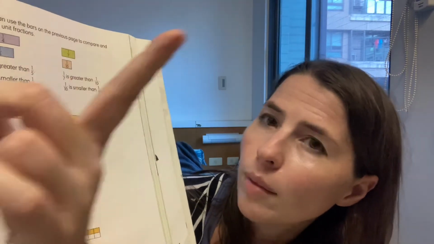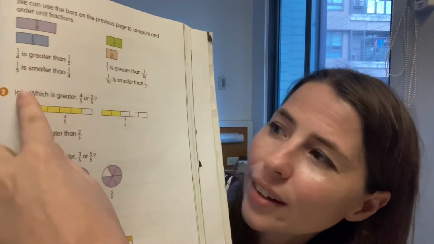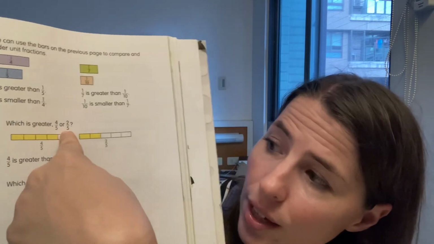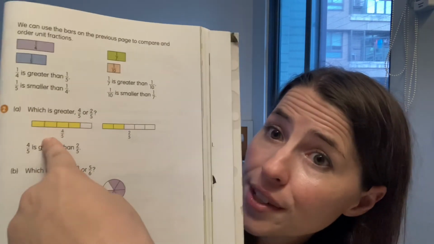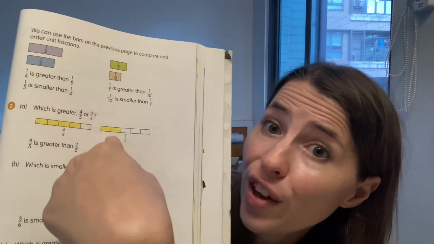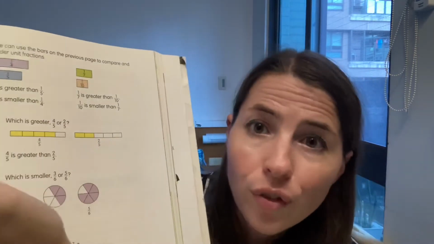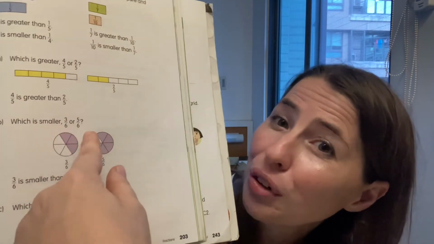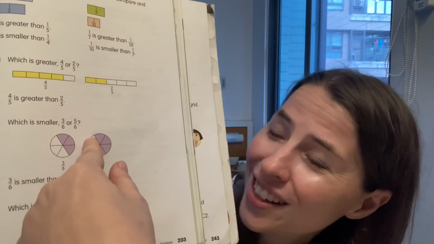Page 203, they're talking about comparing fractions. I just want to point out number 2, letter A right here, which is greater, 4/5 or 2/5. So this is 4/5, this is 2/5, okay? And 4/5 is greater than 2/5. Which is smaller, 3/6 or 5/6?